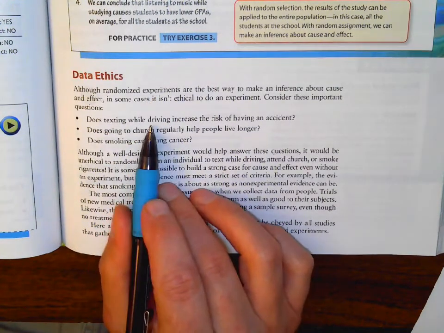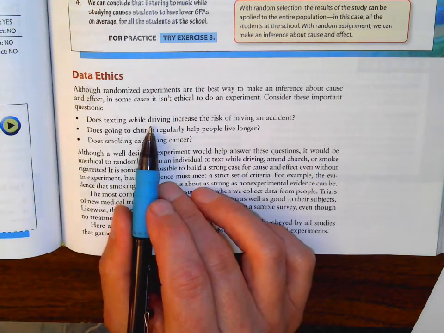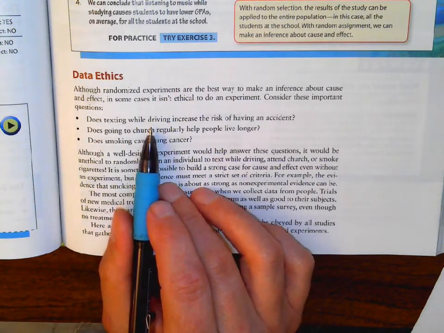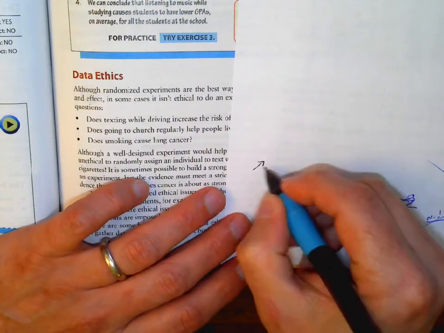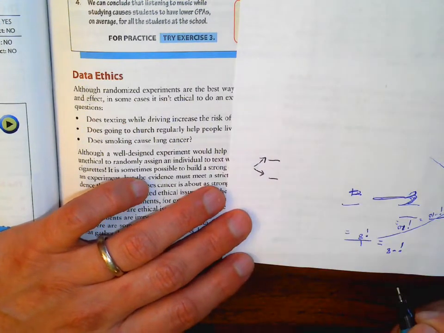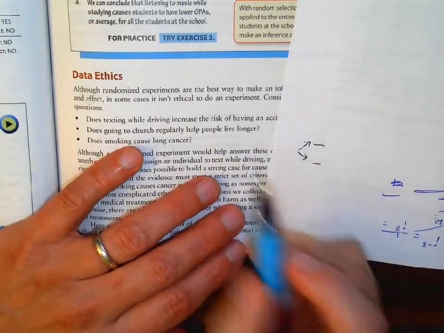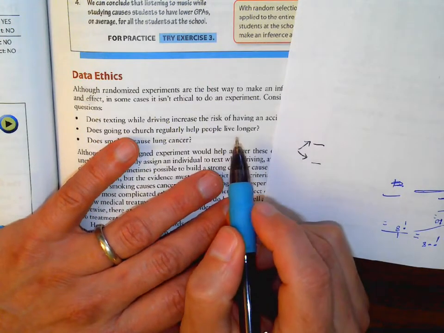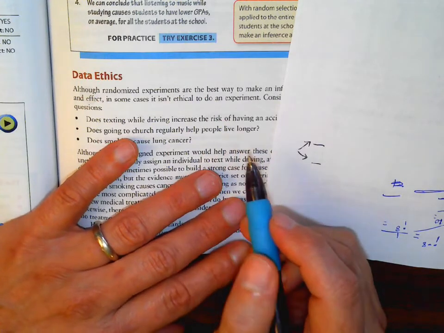If I want to answer the question, does texting while driving increase the risk of having an accident? If we wanted to do an experiment with this, we would have to randomly assign people: you're going to have to text while you're driving, and you're not allowed to text while you're driving. Would that be ethical? No. It's not ethical because if we believe that texting makes people get in accidents more often, it's not ethical to assign people to a treatment where they're going to be hurt.